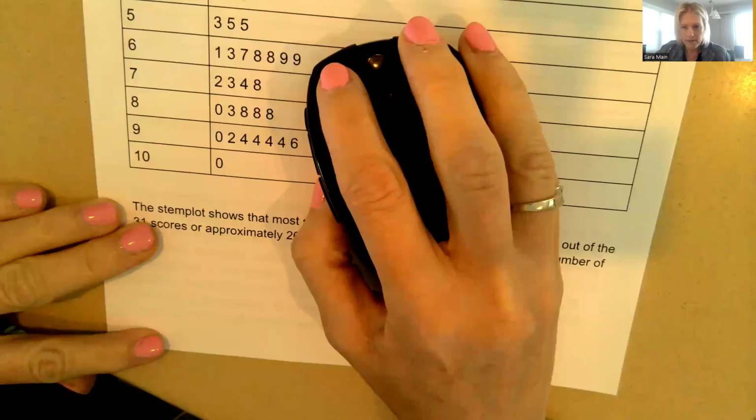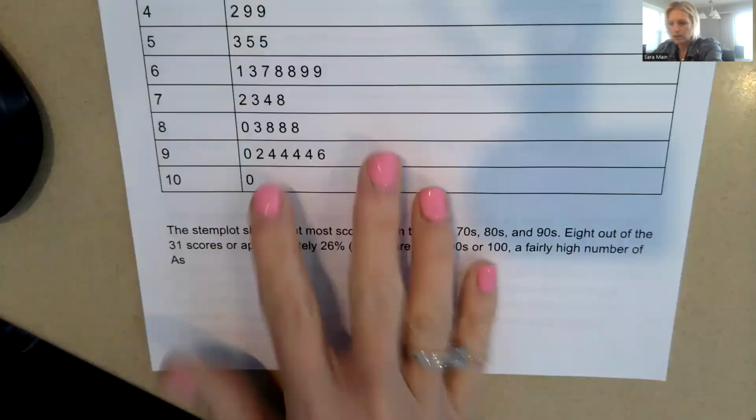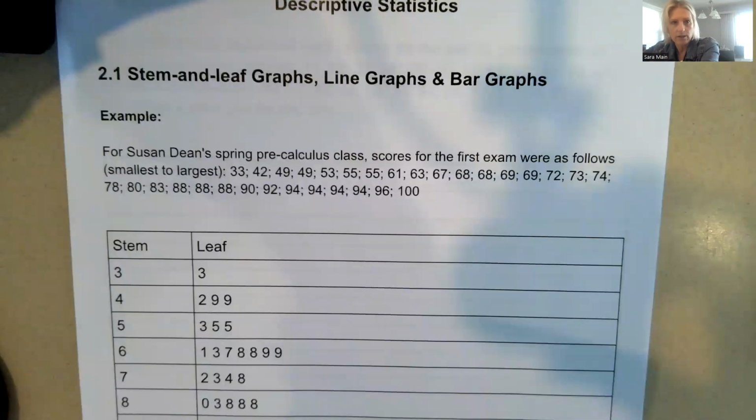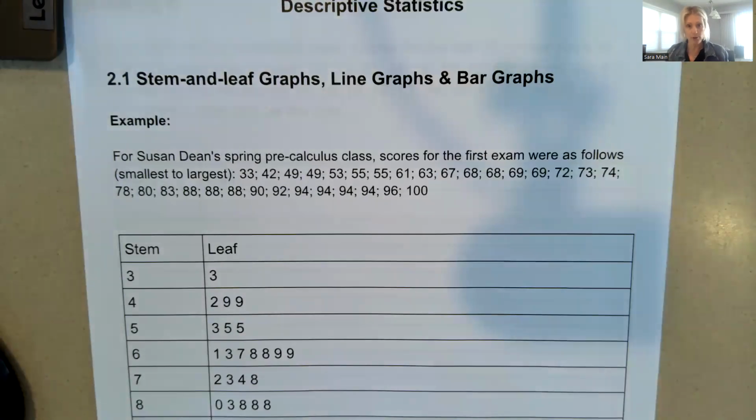So chapter 2, we're going to start working with descriptive statistics. Remember, in chapter 1, we learned about two types of statistics, inferential and descriptive. And so we're going to move into descriptive, and we're going to start with 2.1. We're going to start with some stem and leaf graphs.